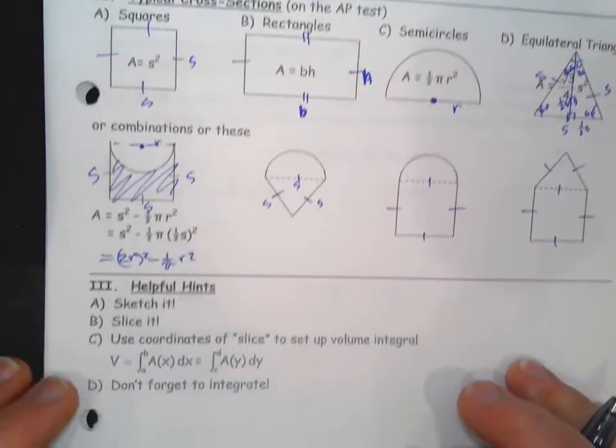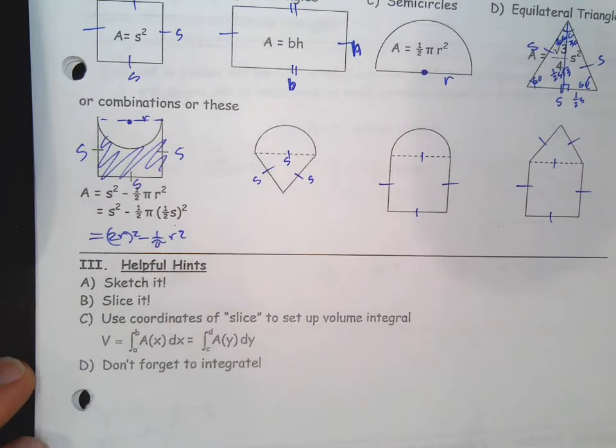Now, the game plan, what's our strategy here? Okay, we're going to go into this on the back, but we want to sketch the shape with at least one slice, sketch one slice on it, and then use the coordinates of that slice to help you write your formula for the area of one slice, and then integrate it. So let's try a couple examples on the back.